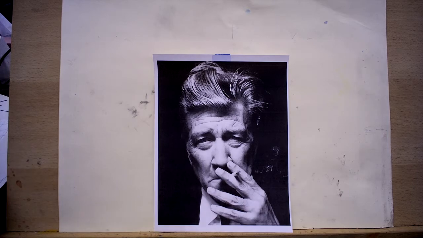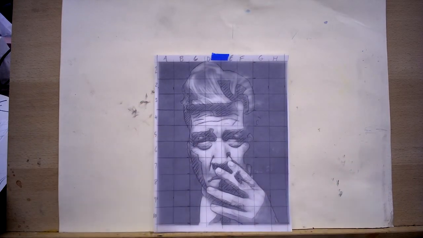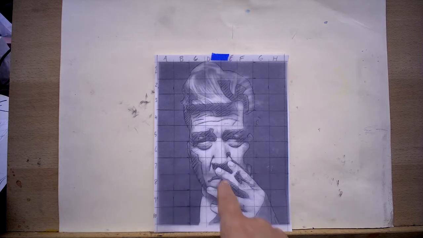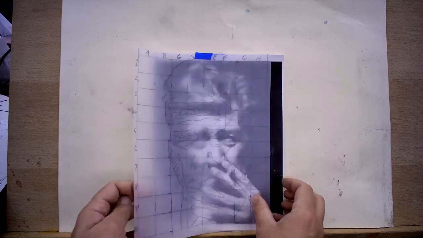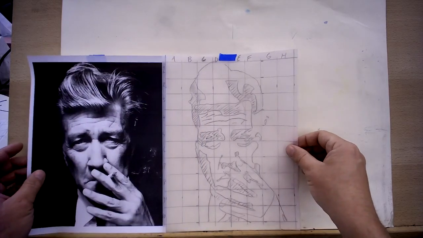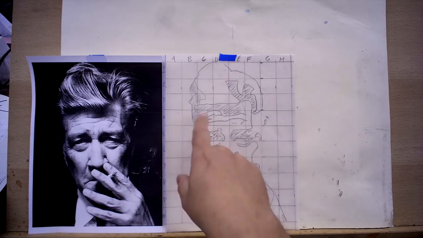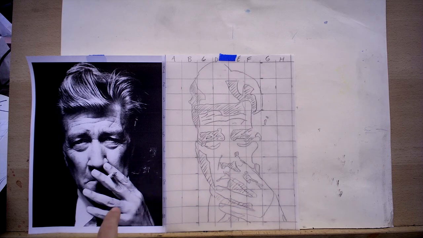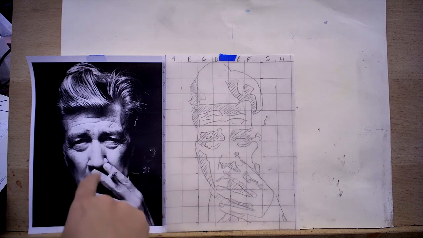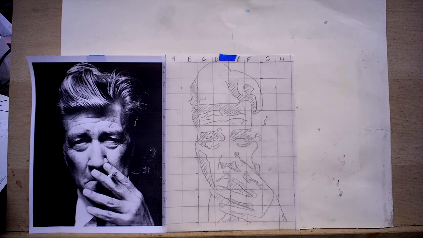So let me get out my tracing I've already done. That goes on like that. So the main thing that I want to get here is the shadow areas mapped out. So you can see I've even done some cross hatching where the shadows go. I didn't do the whole background because I don't think that that's really necessary. But for the shadow areas, like in the eyes, on the side of the cheeks, under the hair here, I actually did some hatching to indicate that those were shadows.